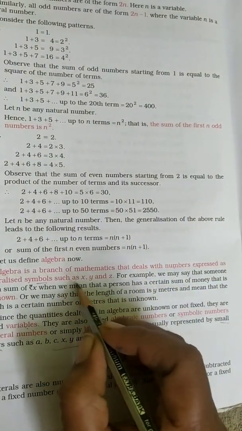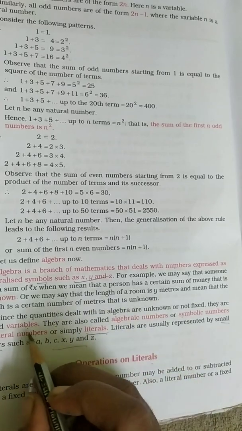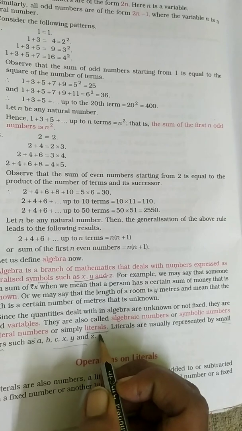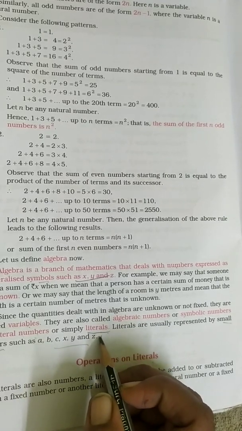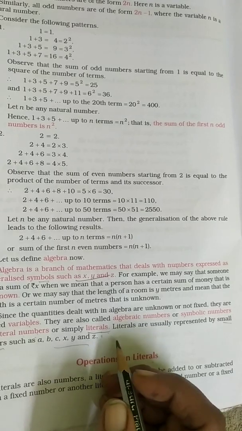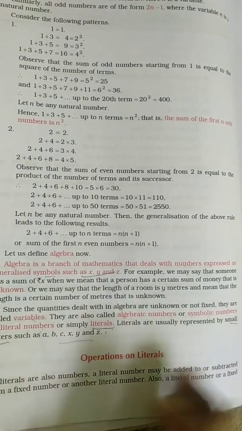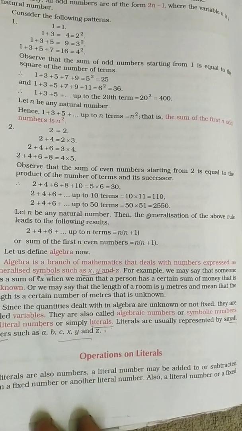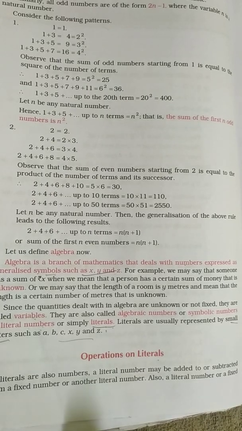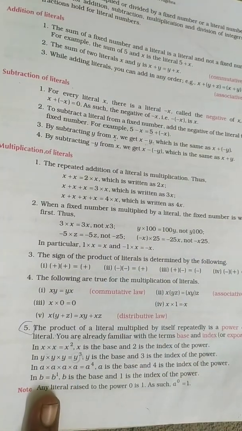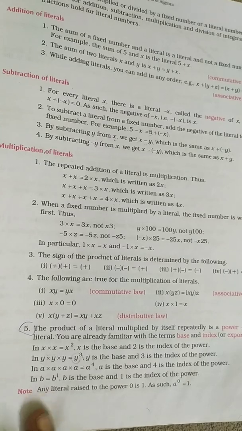These alphabets x, y, z, we call them variables or literals. So when you have a number 5 and an x, we will call 5 a numeral and x a variable. Then operations. How you will do addition, subtraction, multiplication in algebra we are going to learn. Specifically in multiplication, how will you add the variables?